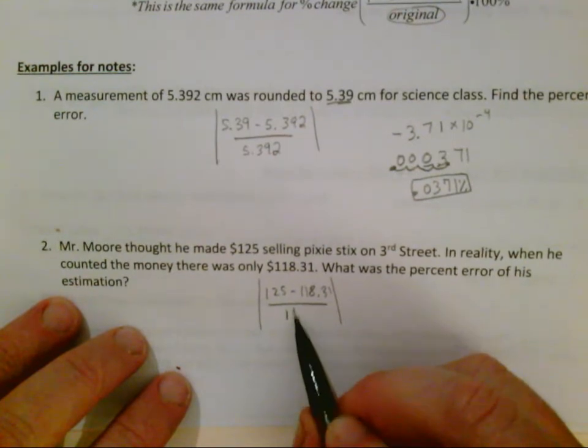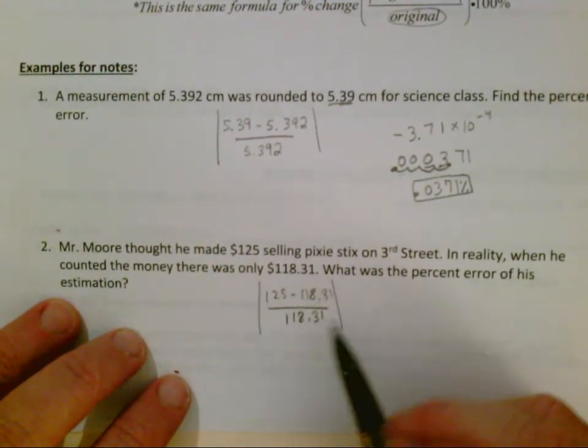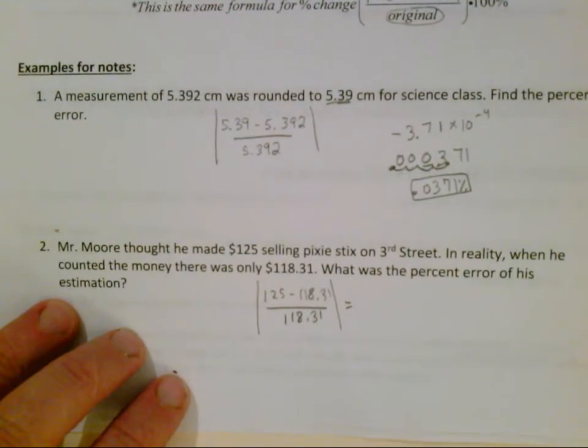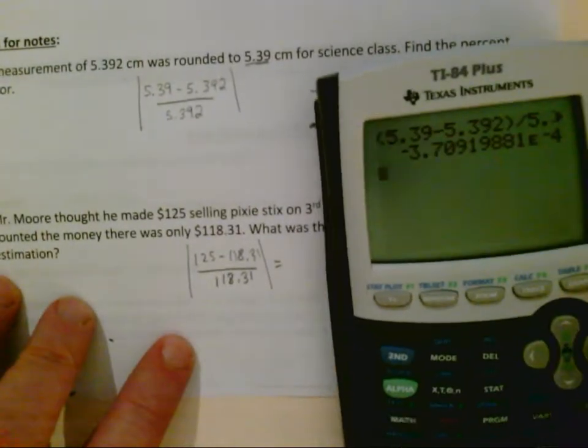118.31. And again, the numerator really doesn't matter which order you go in. The key is that you divide by the denominator, but try to keep it in the same order so you can follow your formula.